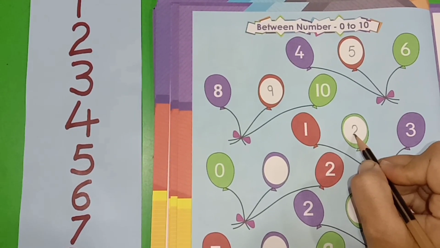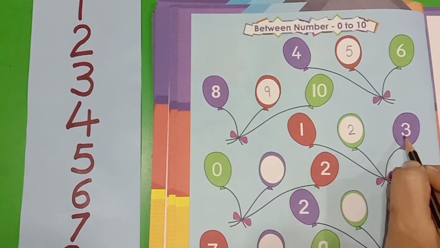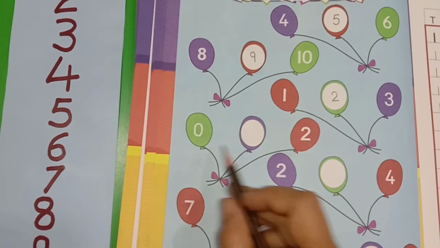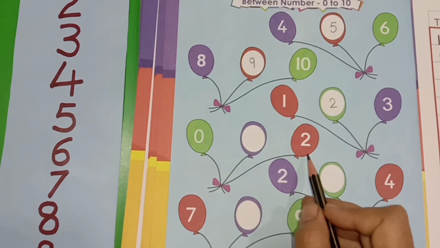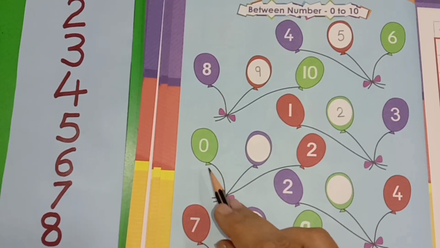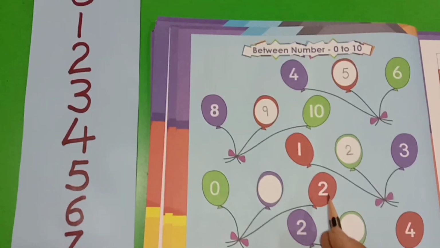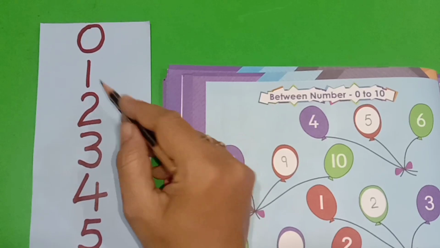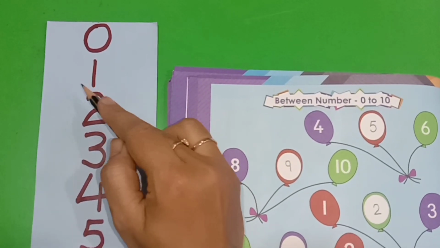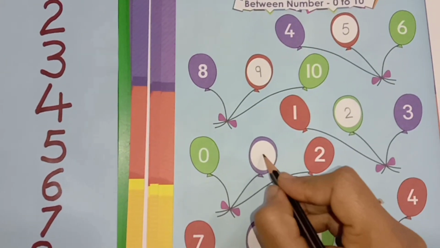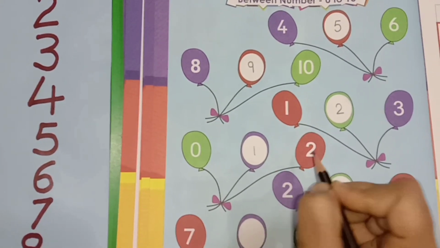We will write number 2 over here. 1, 2, 3. Now which number is this? Number 0, and this is number 2. So which number comes in between number 0 and number 2? 0, 1, 2. So number 1 comes between 0 and 2. So 0, 1 and 2.